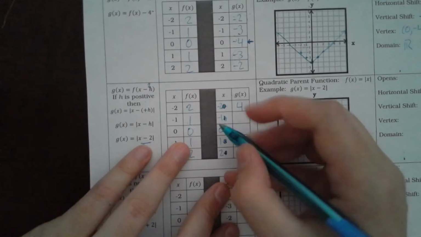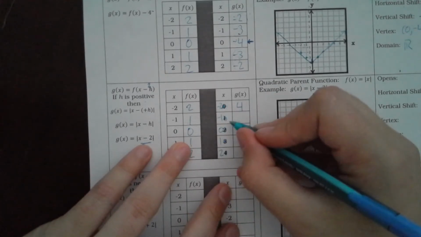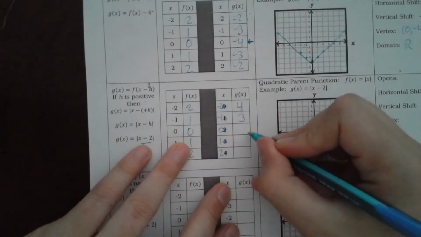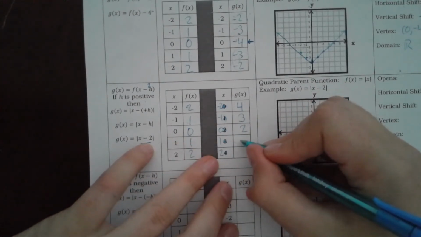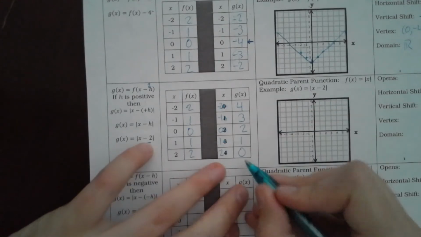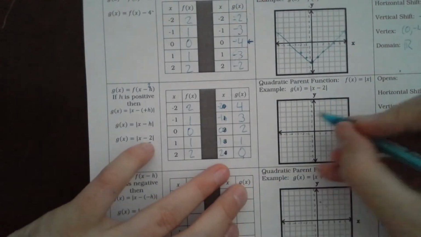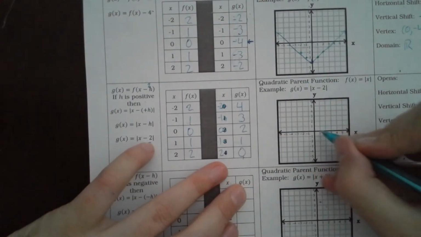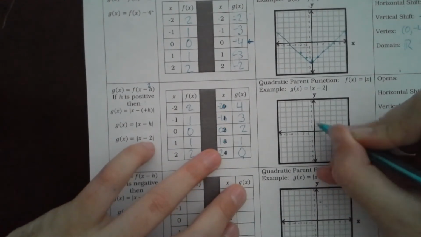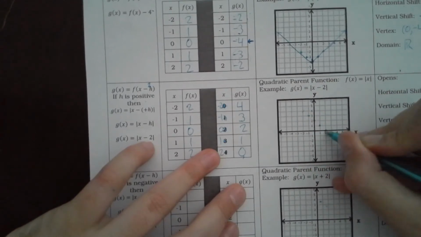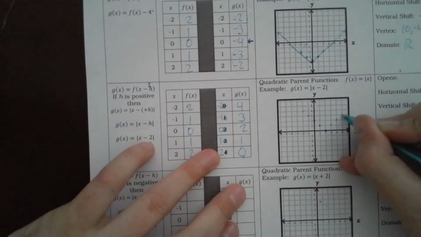Alright, x minus 2. So negative 1 minus 2 is negative 3. That's going to bring us up to 3. 0 minus 2 is negative 2. That's 2. Then that's 1, and that's 0. So this is actually our new vertex, at 0. Okay, so we're going to go to positive 2. That's our new vertex. We're moving up like this. And we can assume that since it's symmetrical on either side, it's going to look like that.